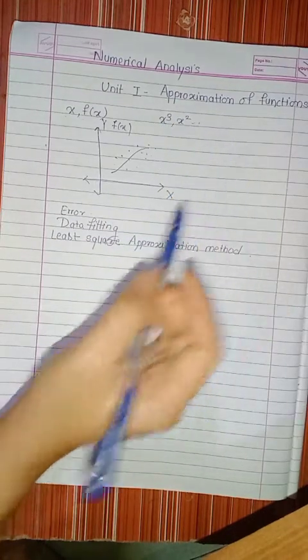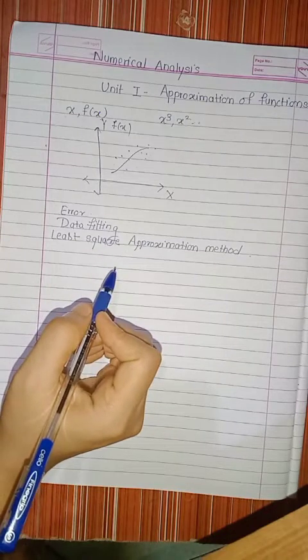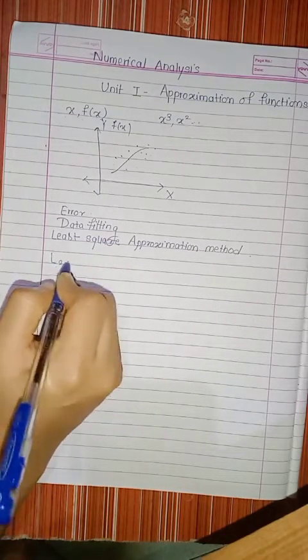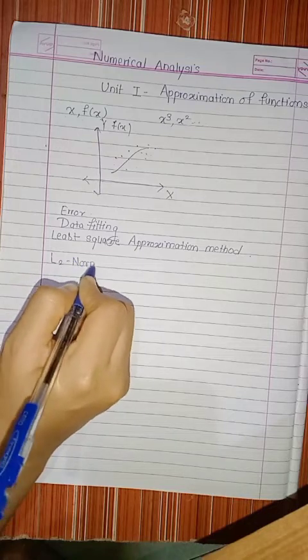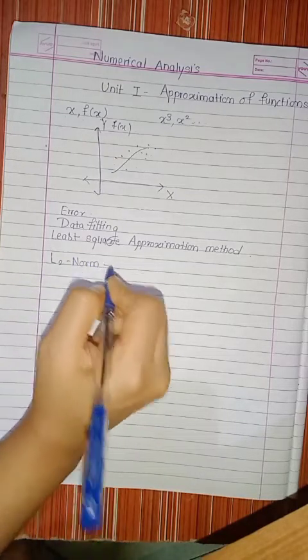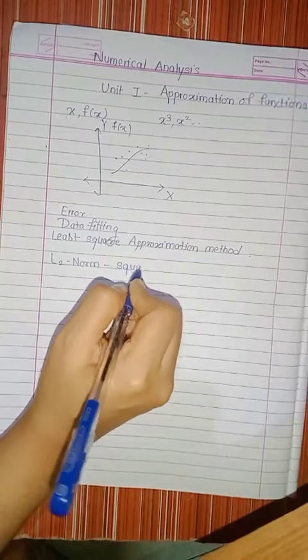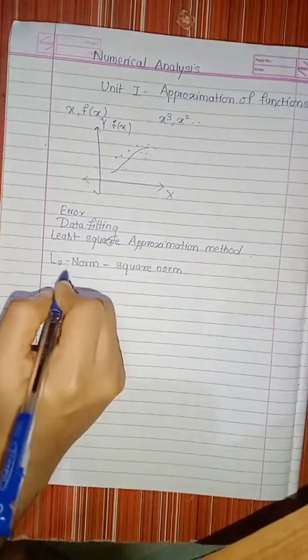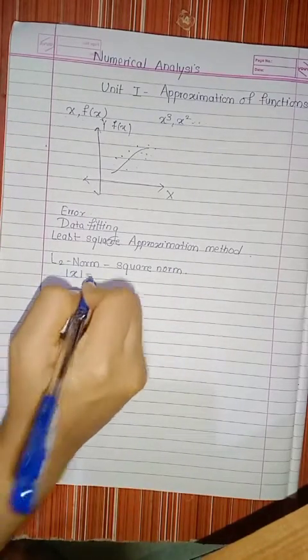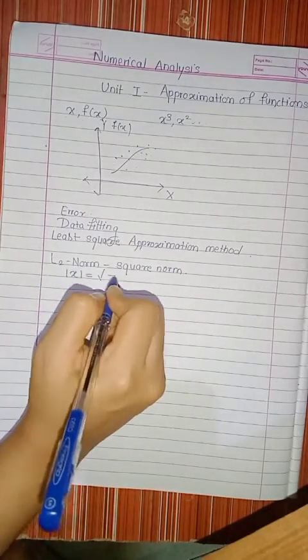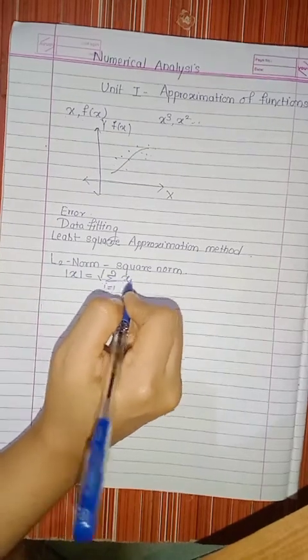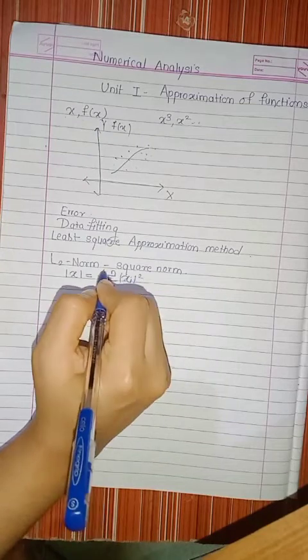Okay, so now in this case what we are going to use is the L2 norm. So what is the L2 norm? It is nothing but the square norm whose value is given by mod of x equals square root of summation i running from 1 to n of xi square.